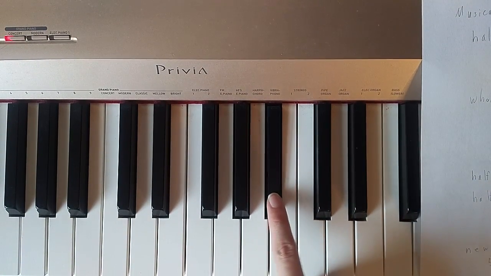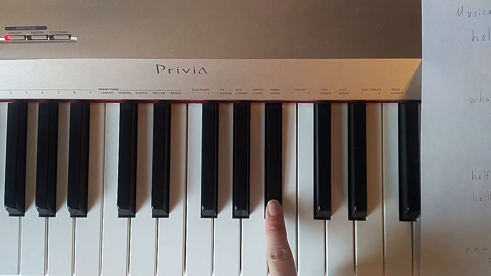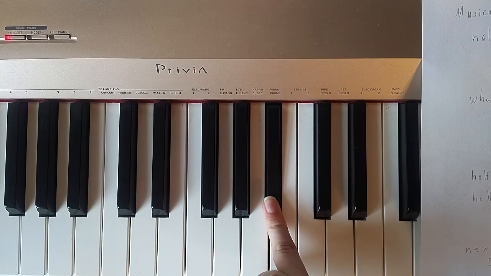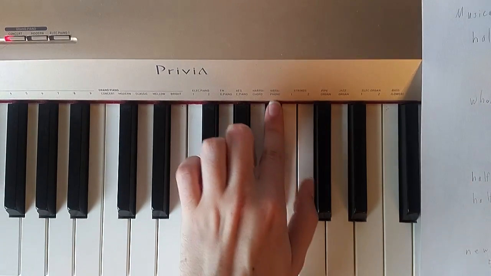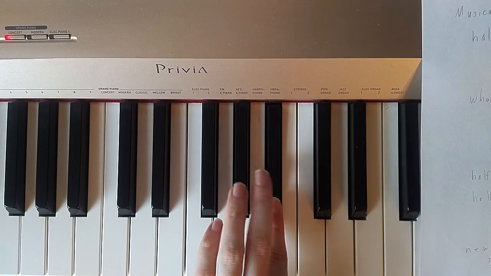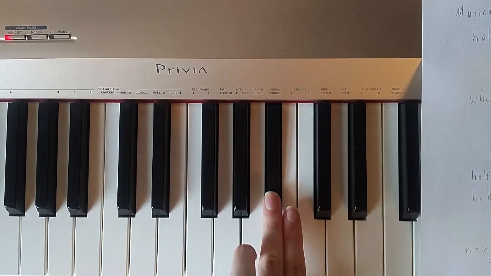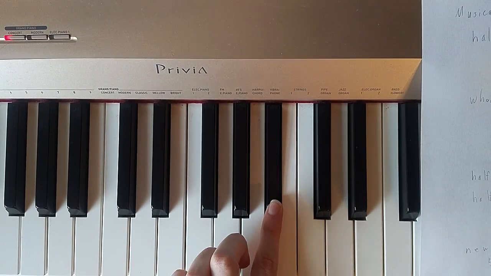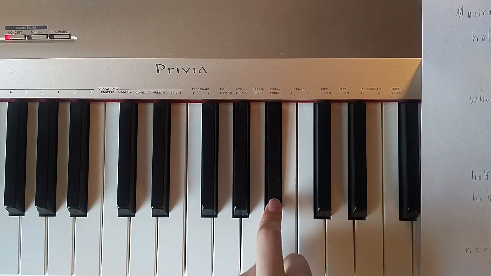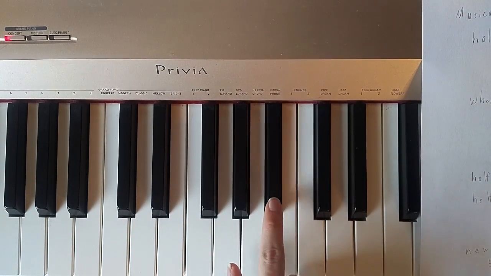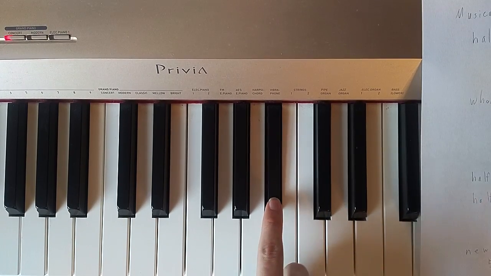So now it has two names. It can be called A sharp or B flat. When a key or a note has multiple names, what we call that is enharmonics. Those are different names for the same sounding pitch or the same sounding note. So this key can be called A sharp or B flat, and A sharp and B flat have the same sounding note.